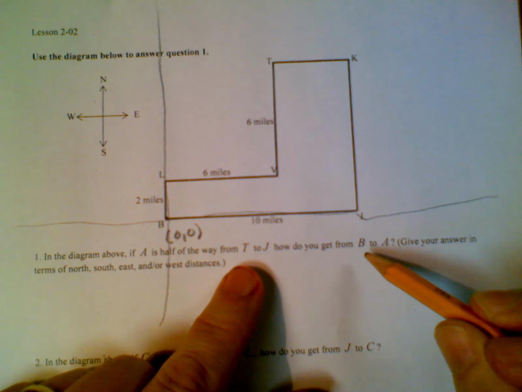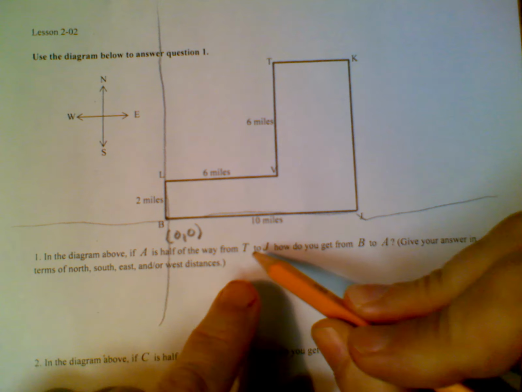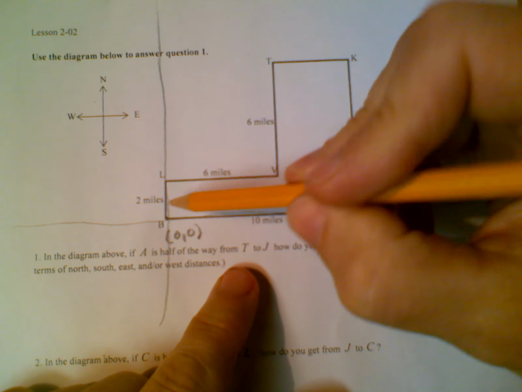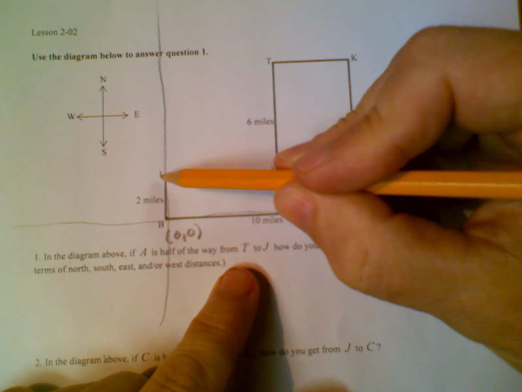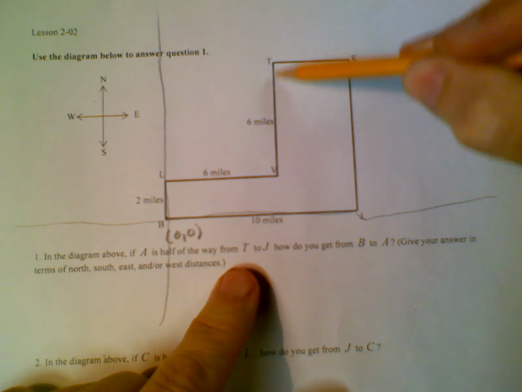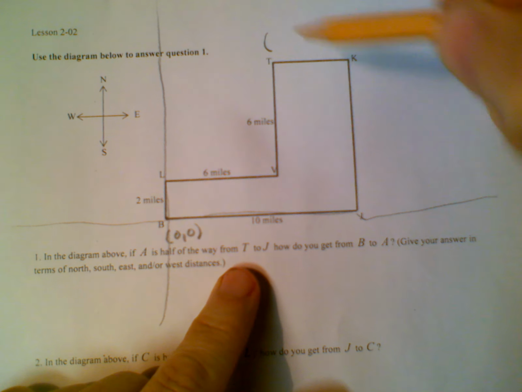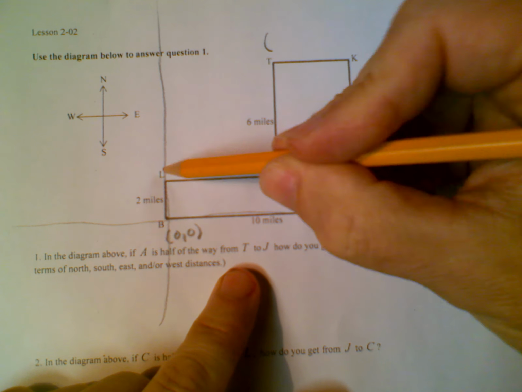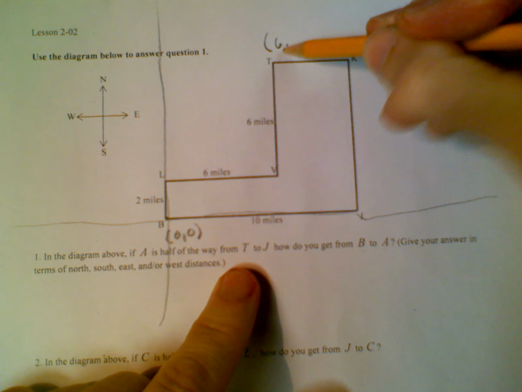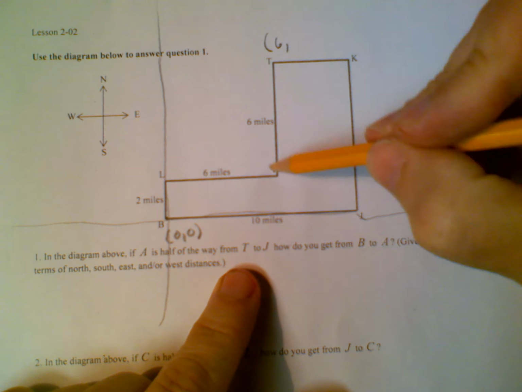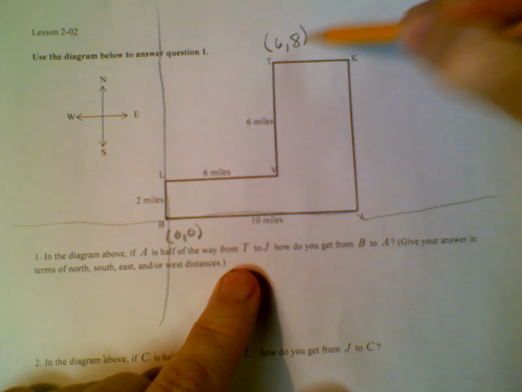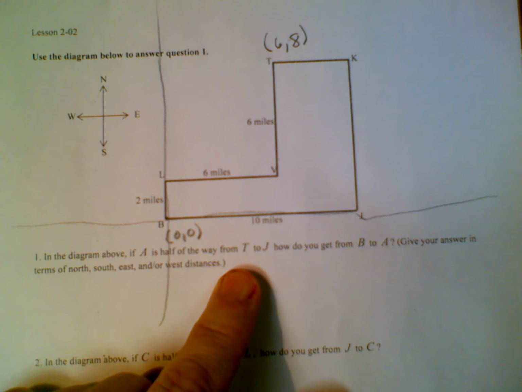We have to deal with T and J and B, and gosh, here's the B. A is the point that we're having to find. Well, we've just labeled B, 0, 0. How about point T? Well, let's see. To get to T, I got to go 2 miles up, 6 miles over, and another 6 miles up. So that would be 6 miles to the right of the y-axis, an x-coordinate of 6, and then 2 miles plus another 6 is 8 miles up. There's the coordinates of point T.